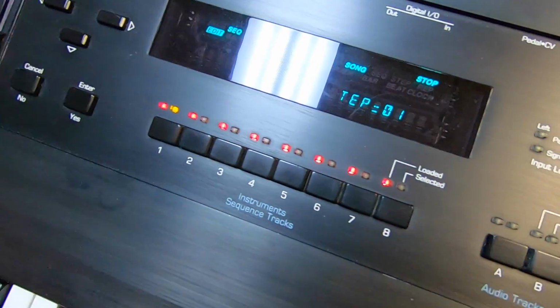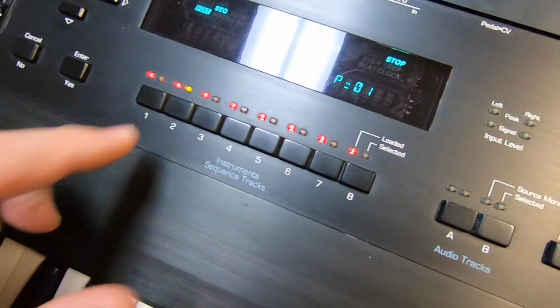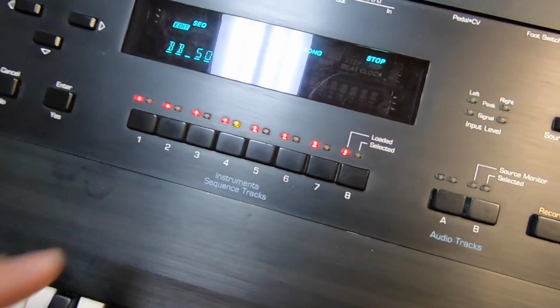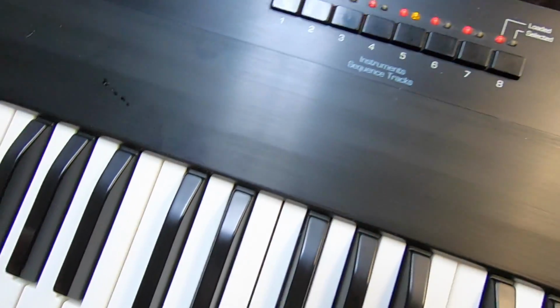So yeah, and then you can play each individual instrument, just like if the bank was loaded.